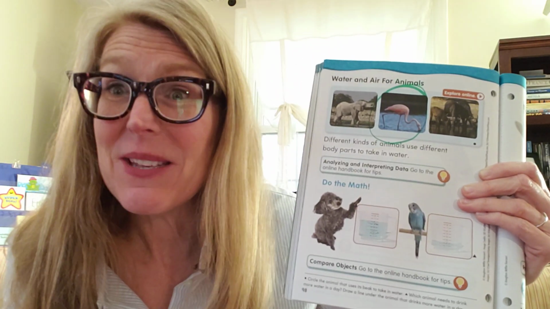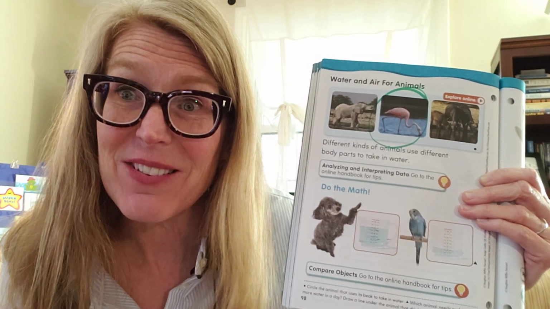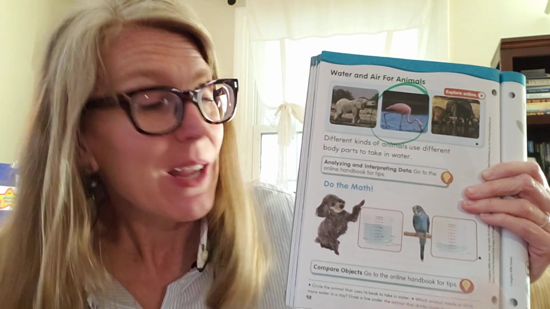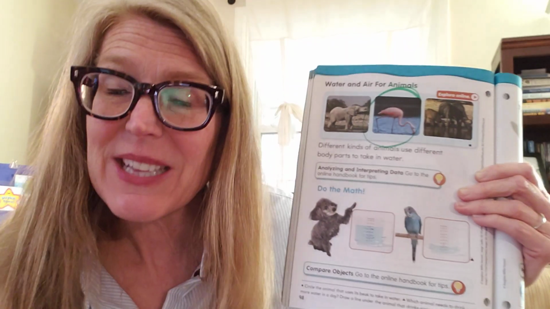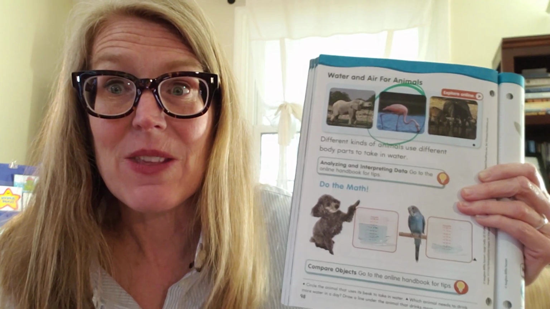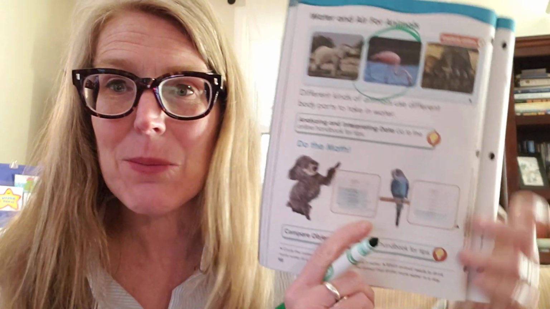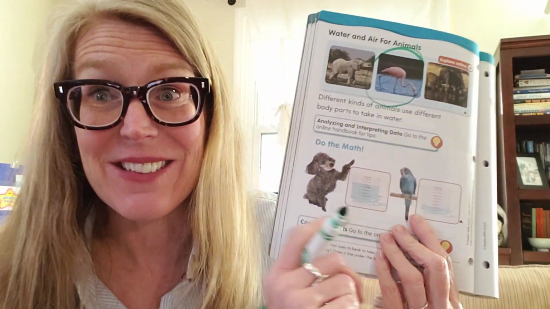Very good. Mom and dad would need to drink more water during the day than you, because you are a different size than them. So not everybody has to drink the same amount of water each day. You need to drink the amount of water that is right for your size. Very good. All right, and we're not all the same size, so we have different needs, okay?